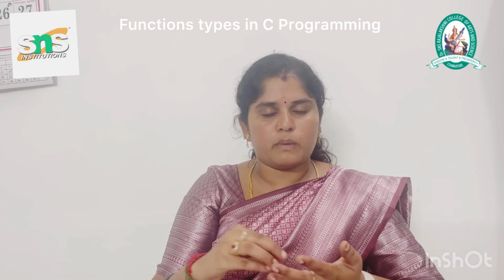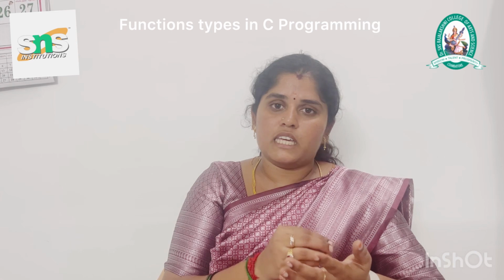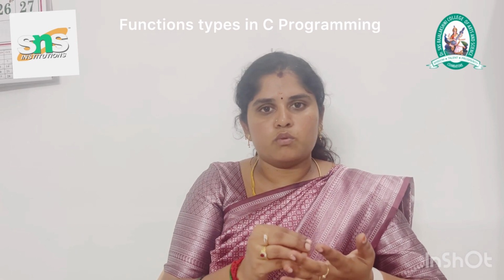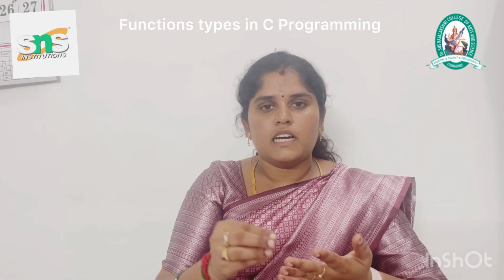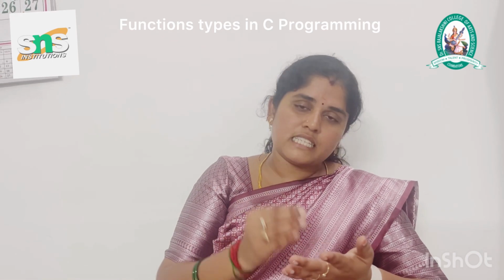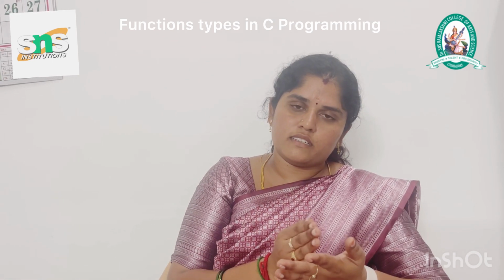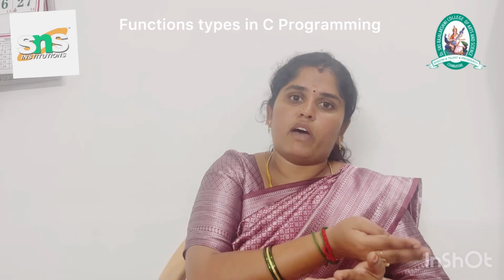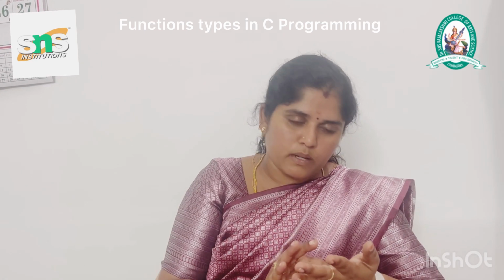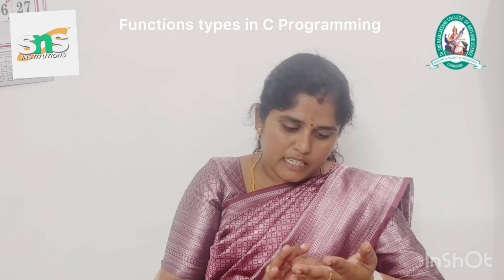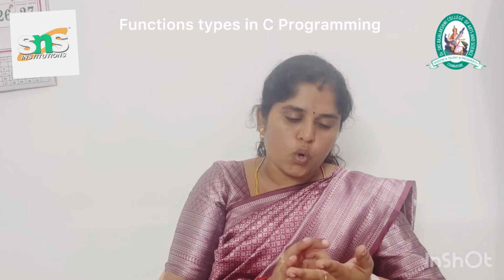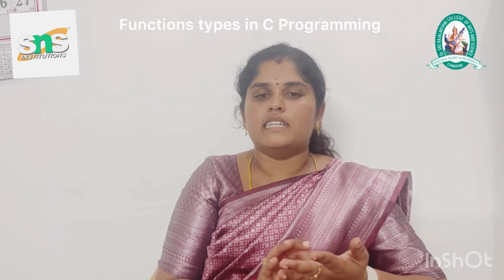For example, a equal to a plus b into c divided by d, and some other operator statements may be done. It is going to return some value to the main function. The return statement will return the stored variable name, maybe return c.